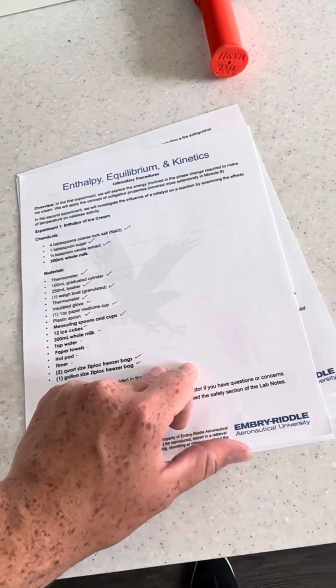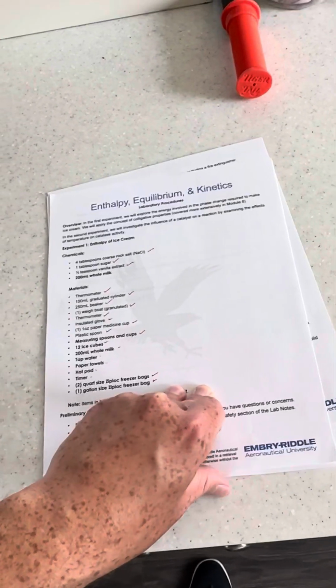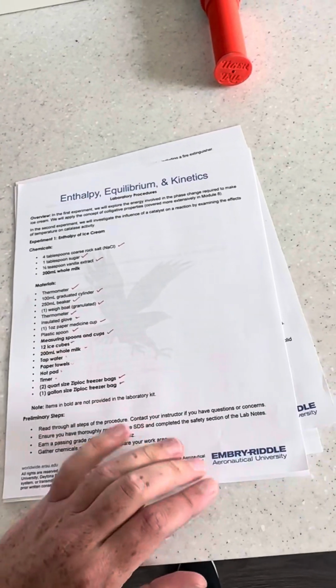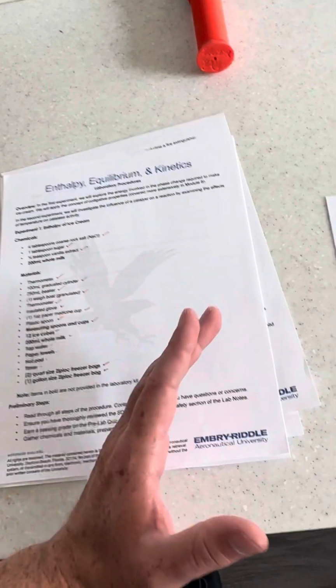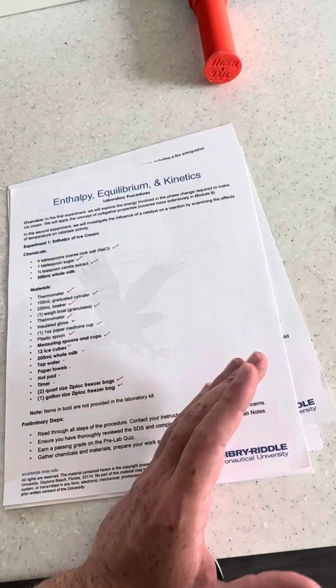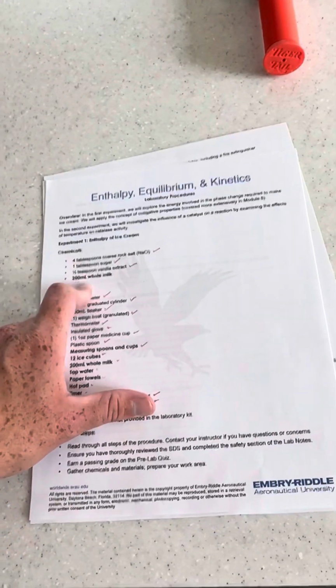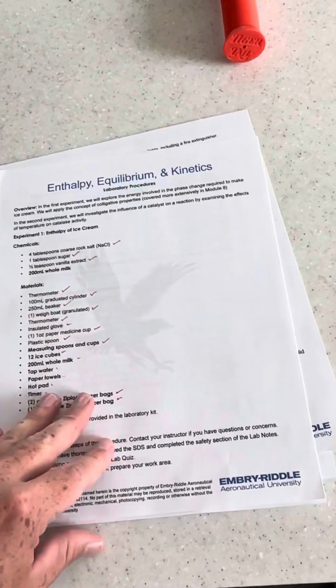My hypothesis was that we would have the rock salt and water reaction. Through the water, we'd be able to get the salt water mixture to a lower temperature, and then the vanilla extract, the whole milk, and the sugar would react once it hit a certain temperature range.